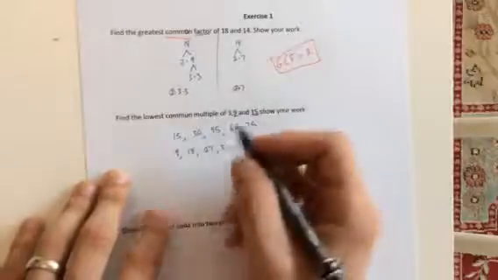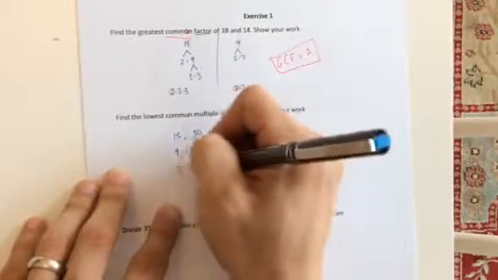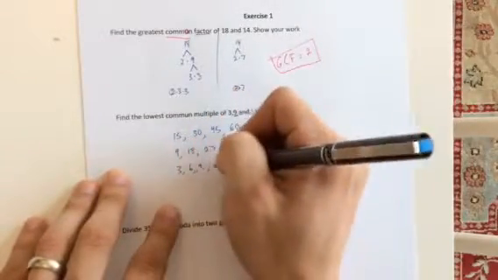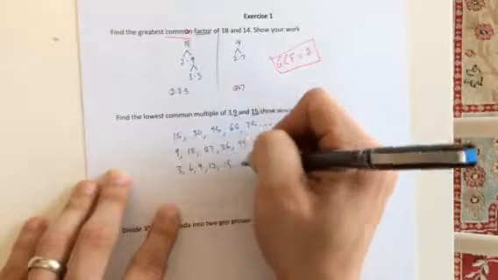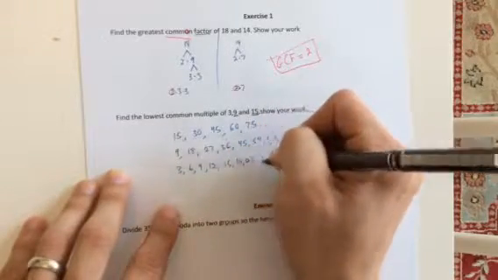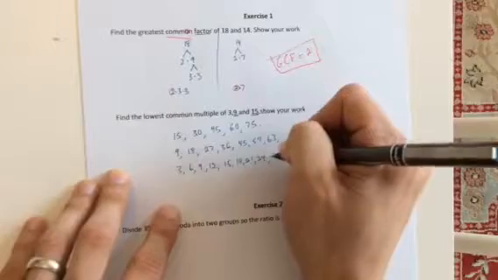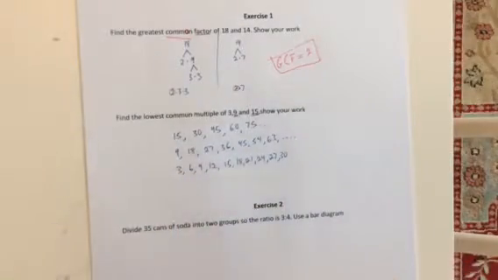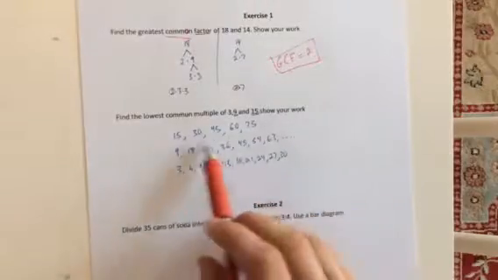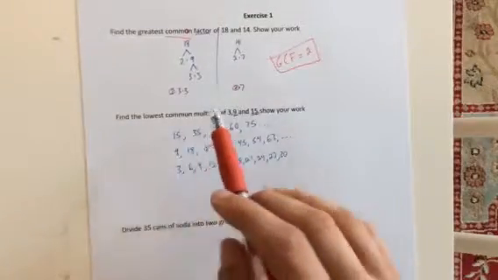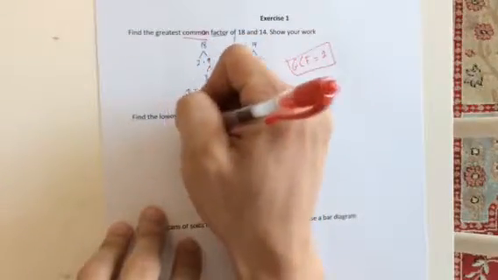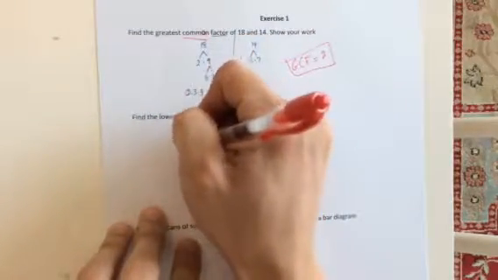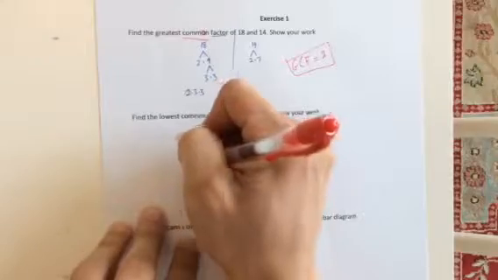And then write out the multiples for 3. 3, 6, 9, 12, 15, 18, 21, 24, 27, 30. Okay, now you need to find a multiple that every single one of them has in common. So this is for 15. This is for 9. This is for 3.